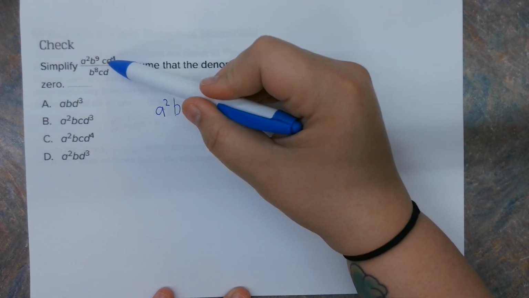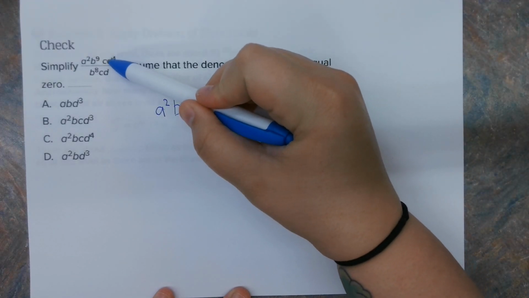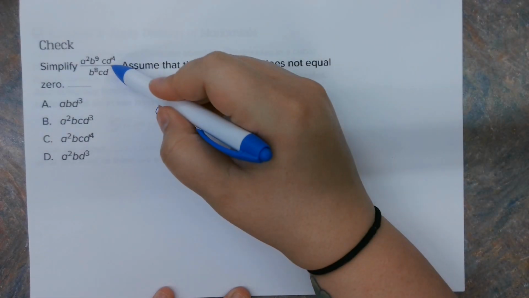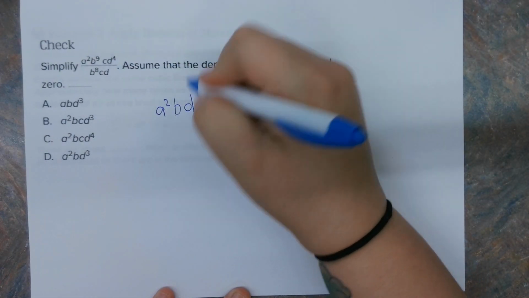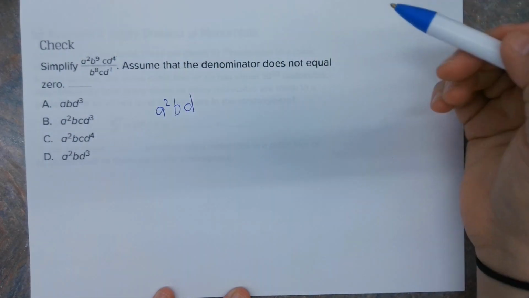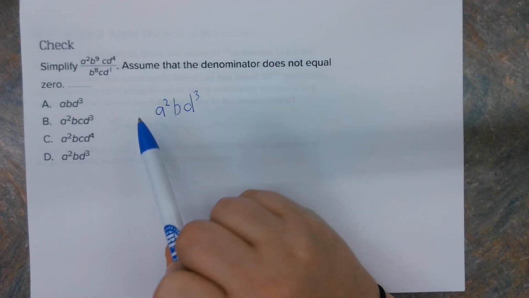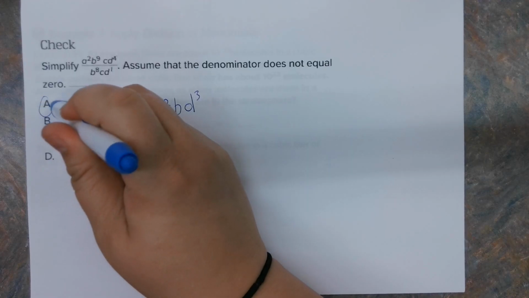I have c, but look here. c1 minus c1 means c goes away. There is no c. And I have d. I have d to the 4th minus d1, so that is d to the 3rd. And this leaves me with a.